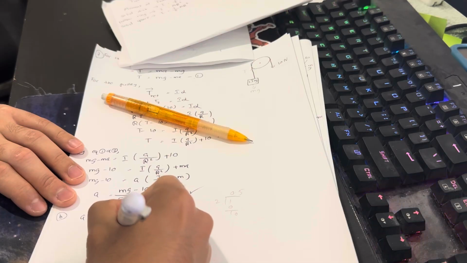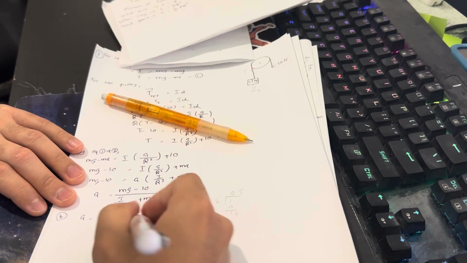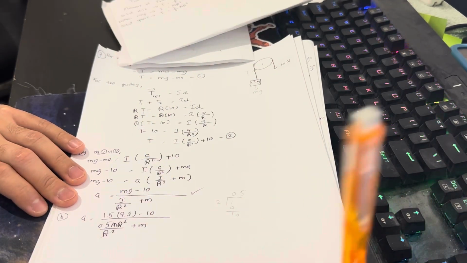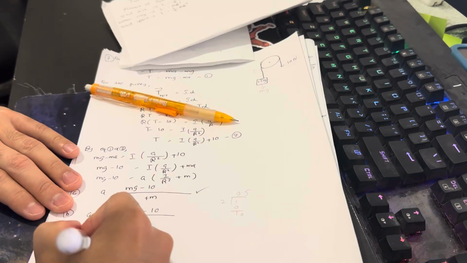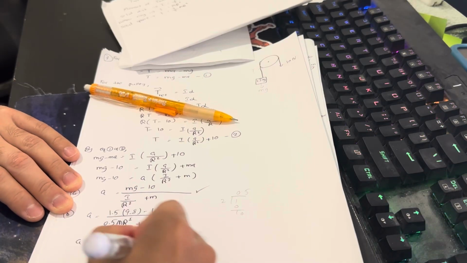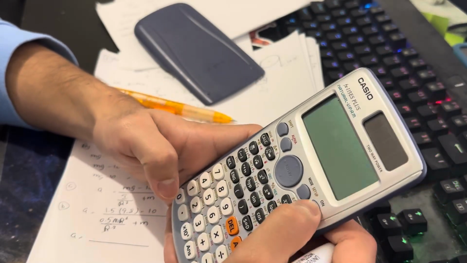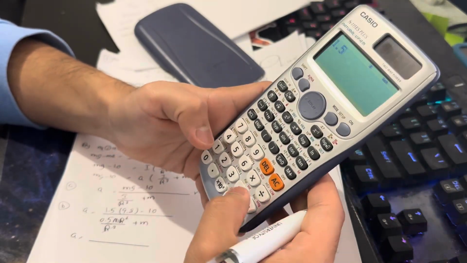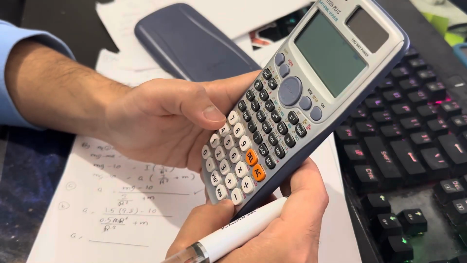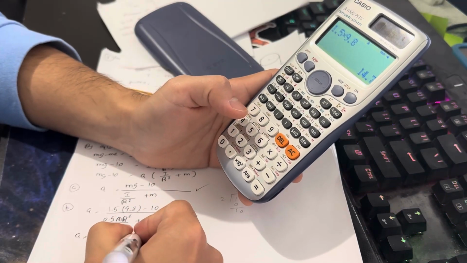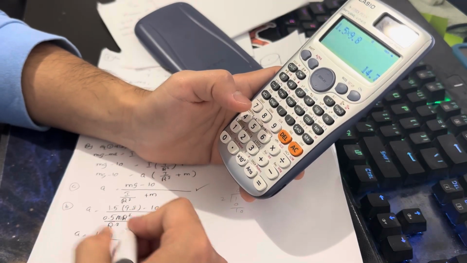M R squared. So this is R squared plus M. Then we can cancel off R squared, right? So now we got a is equal to, if you solve this, use the calculator. 1.5 into 9.8 is 14.7, minus 10, so 0.5 M.